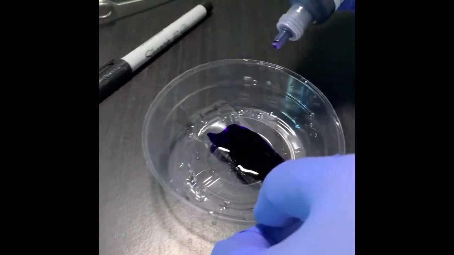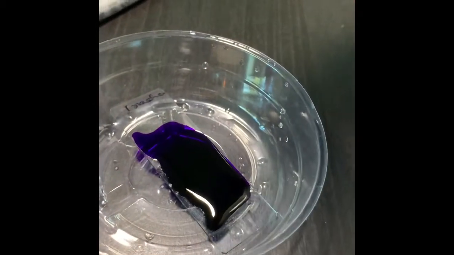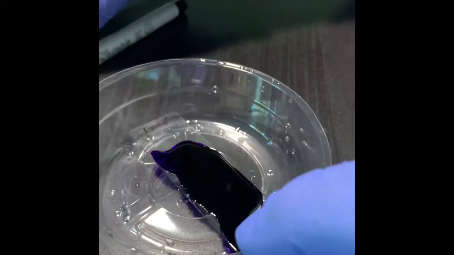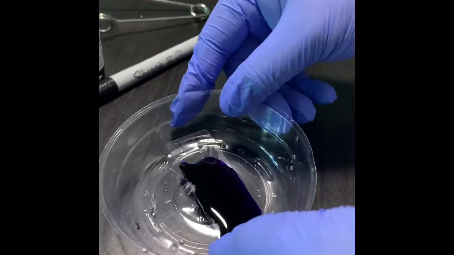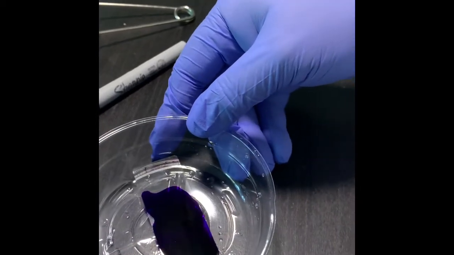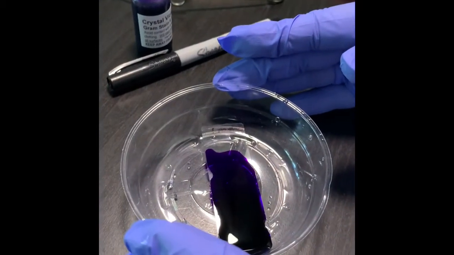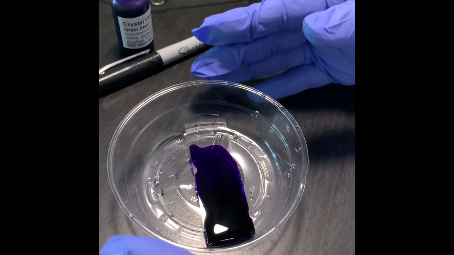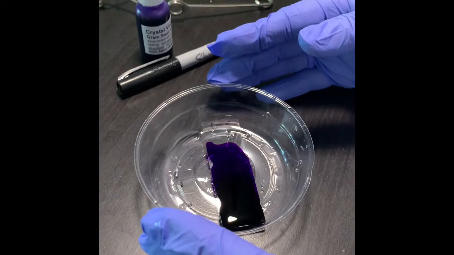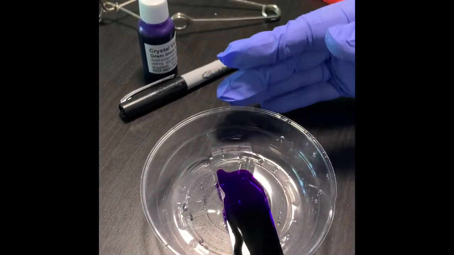So I tell my students to apply crystal violet lavishly so that it covers the slide totally, and that will be done for 1 minute, and then I'll wash it with water, and then I'll apply Gram's iodine. So I'll be back after 1 minute.